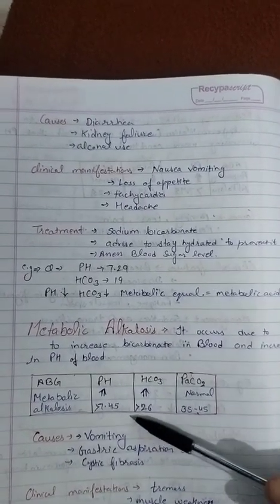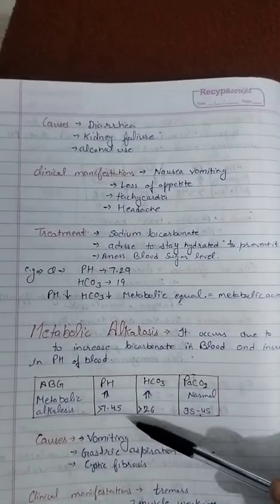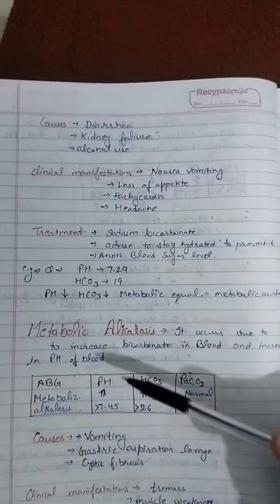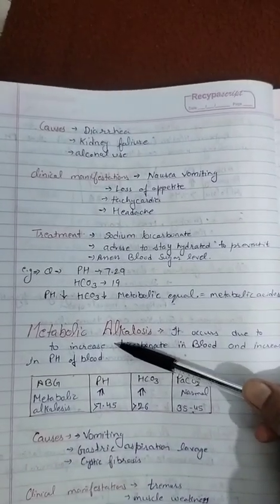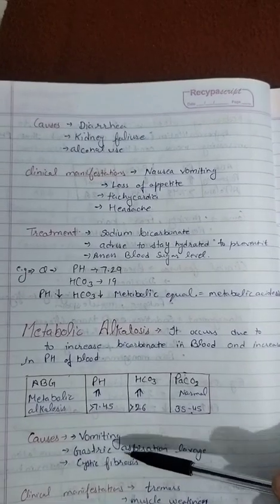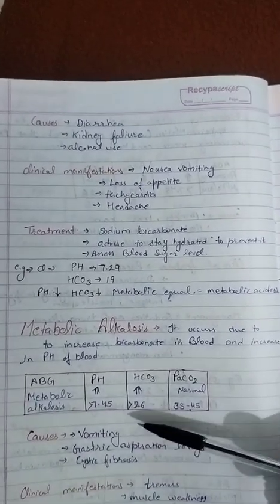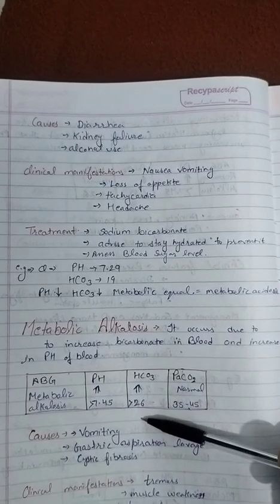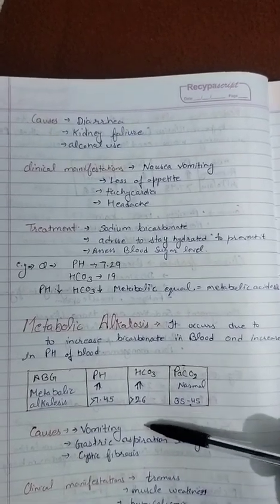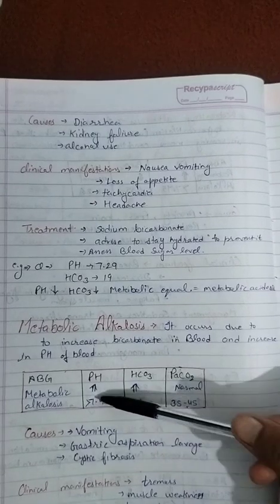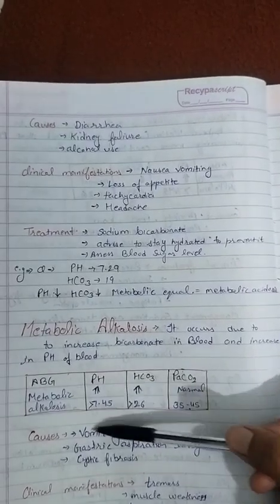Generally the question is asked, what condition occurs in vomiting, so you have to remember metabolic alkalosis that is caused by vomiting. Because the stomach contains lots of acids, and during vomiting the acids would be eliminated from the body and the acids would decrease, means base would increase, means pH would increase.